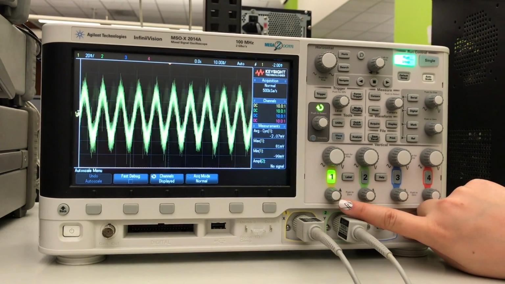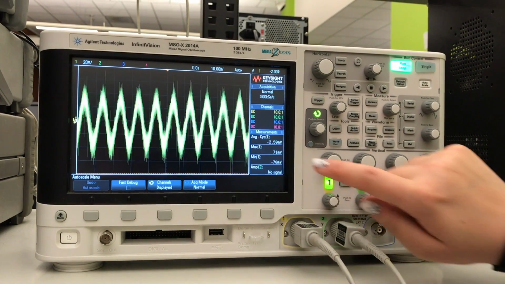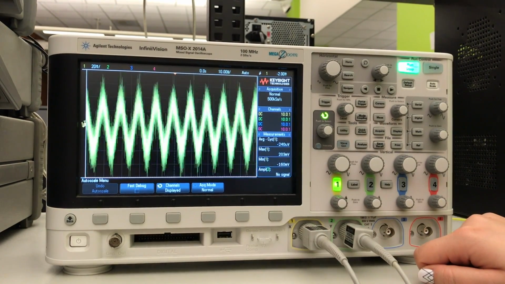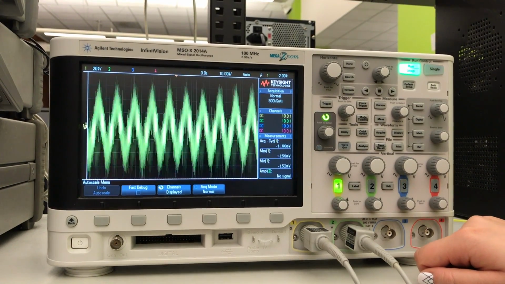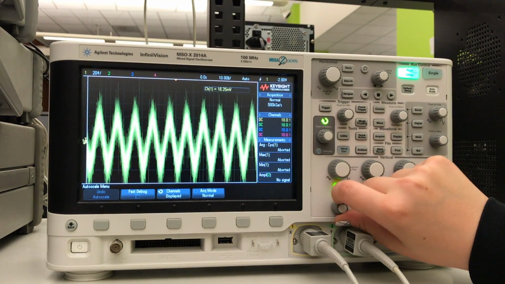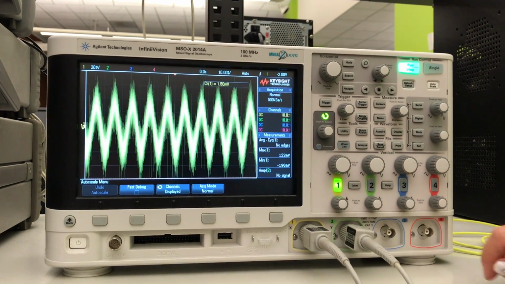This lower knob is used to adjust the ground offset of the signal. If we look over on this left-hand side, there's a small little 1 next to a ground symbol. That shows us where the ground of the signal is being displayed. If I move this knob, I'm able to scoot the signal up or down. This can be very useful for aligning your signals.